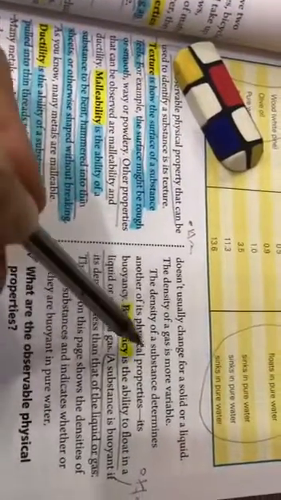The density of a gas is more variable. The density of a substance determines another physical property, which is buoyancy. So what is buoyancy? It is the ability to float in a liquid or rise in a gas. A substance is buoyant if its density is less than that of a liquid or a gas. Okay. Number 5, we are writing down buoyancy.